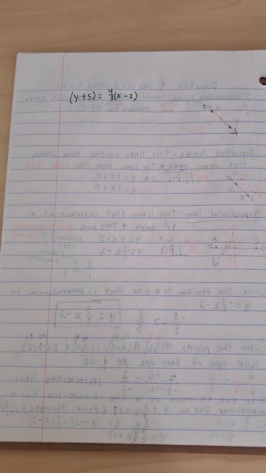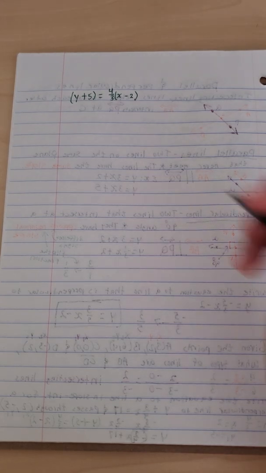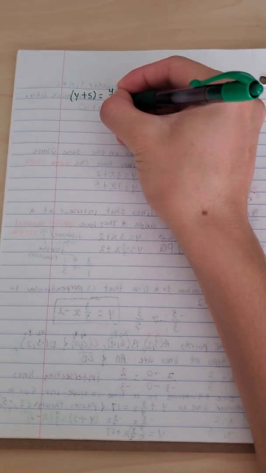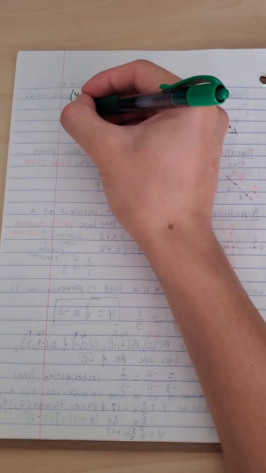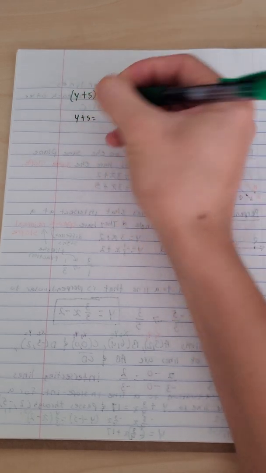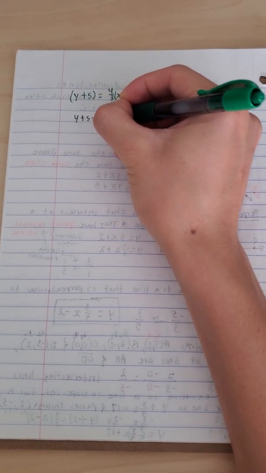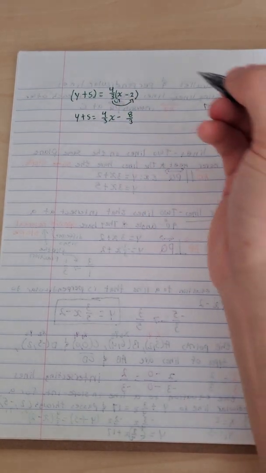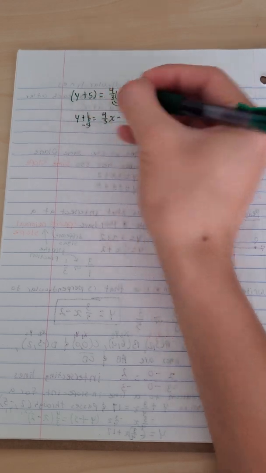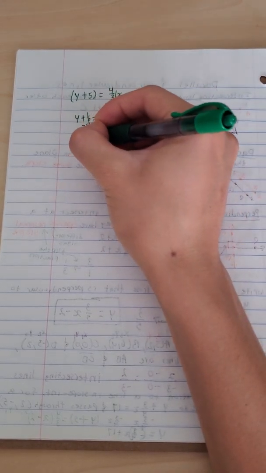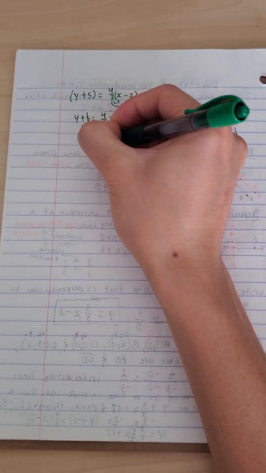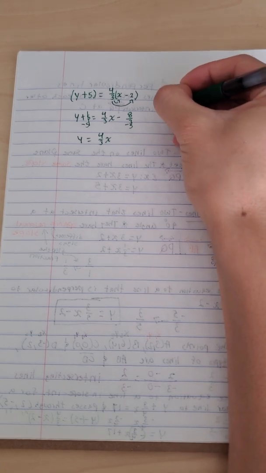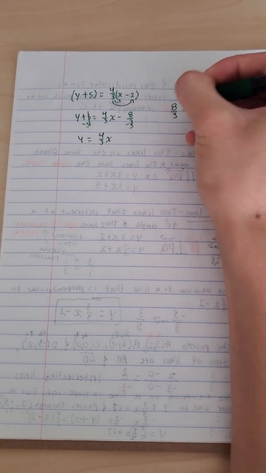Now it said we want slope-intercept form, so we have to start solving for y, because in slope-intercept form, the y is by itself. We start by distributing, and we get 4/3 x minus 8/3. Then we can subtract 5 on both sides, and we get y equals 4/3 x minus 8/3 minus 5.